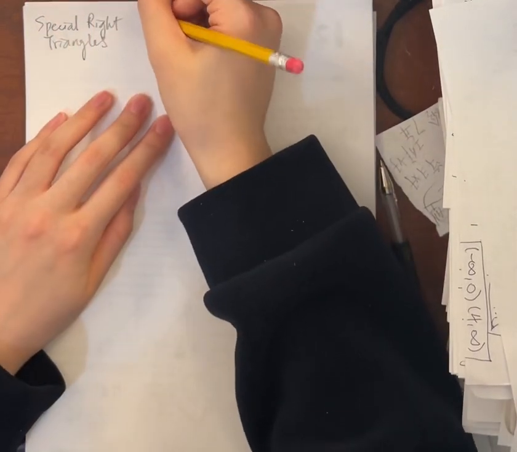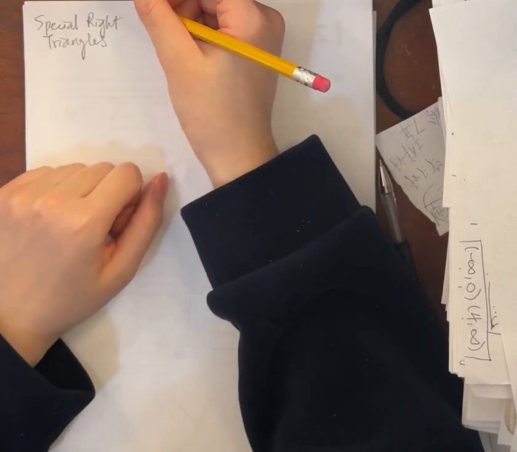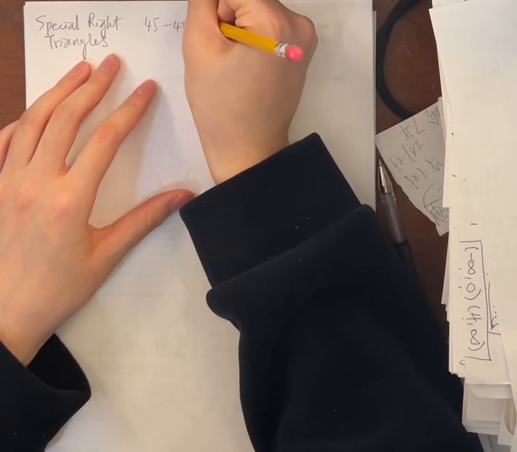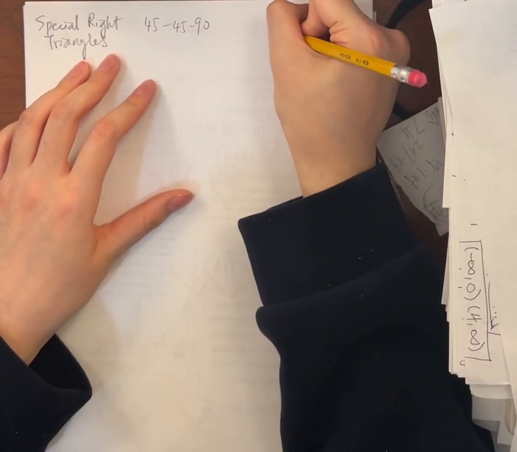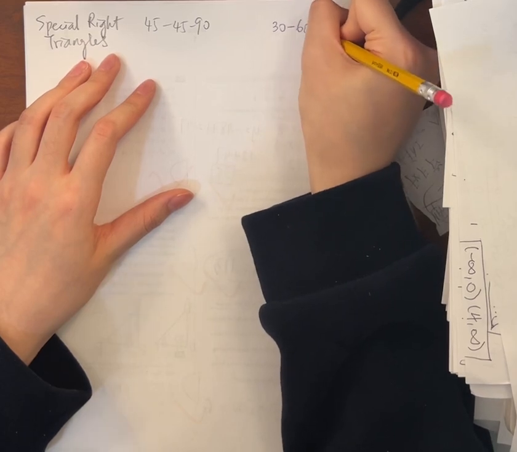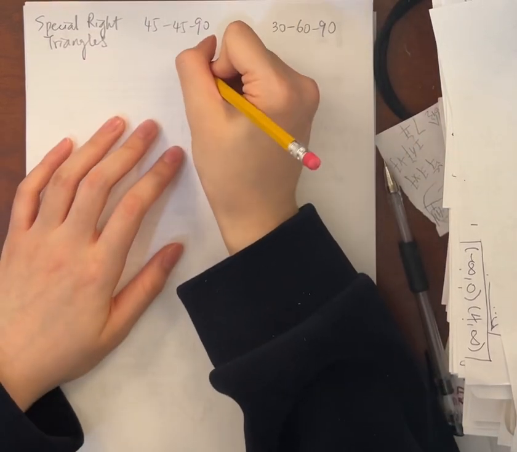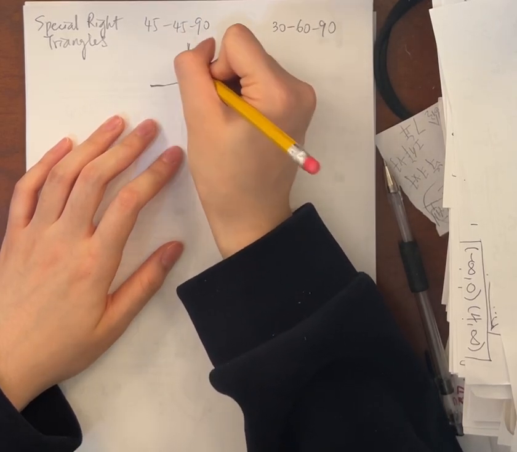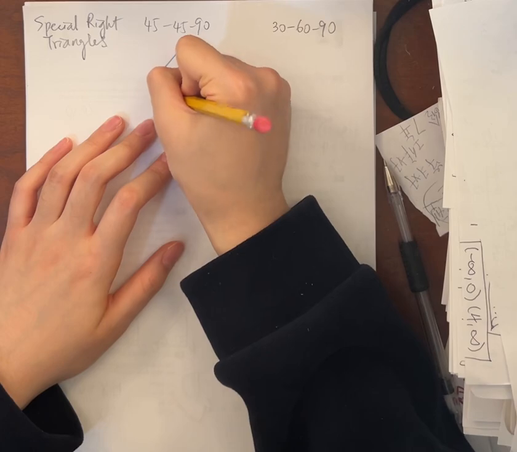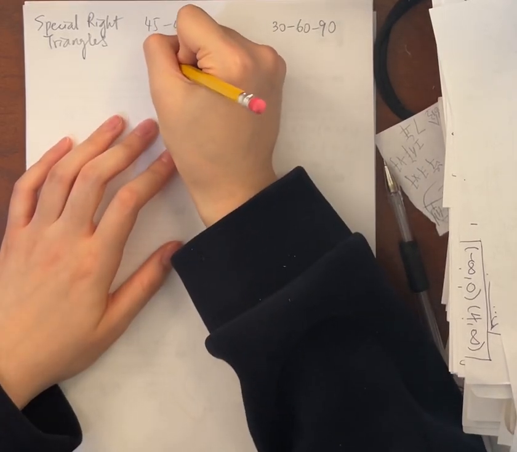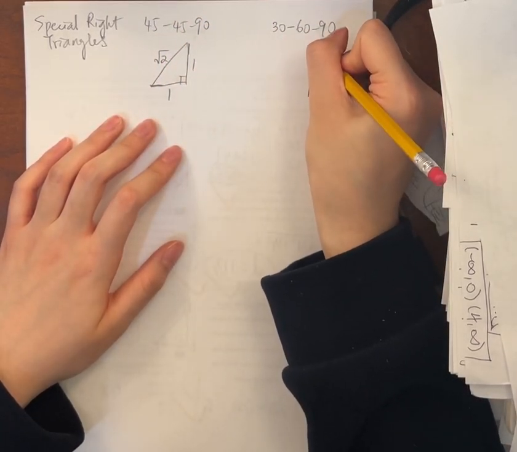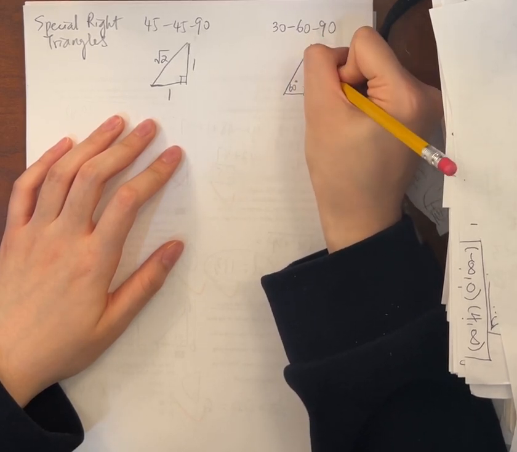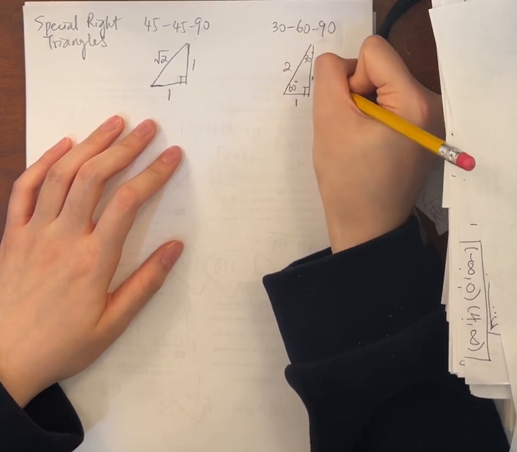Okay, so there are actually two types of special right triangles. The first one is the 45, 45, 90. And the second one, you guessed it, is the 30, 60, 90. For the first triangle, I'm just gonna draw a brief picture. Okay, so this is 1, 1, and root 2. And this will be 60 degrees, 30 degrees, 2, 1, root 3.